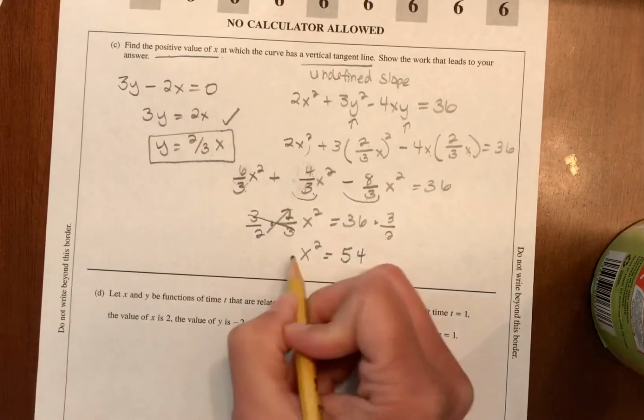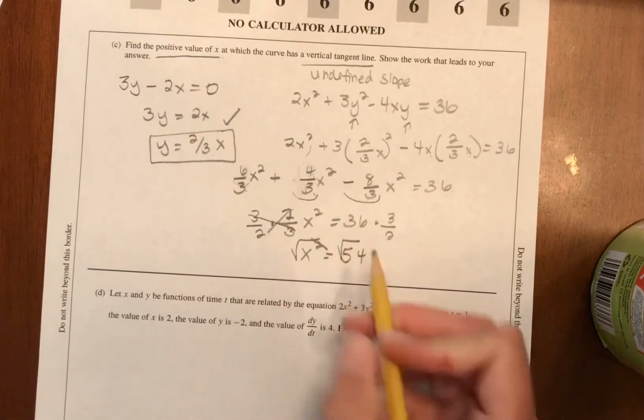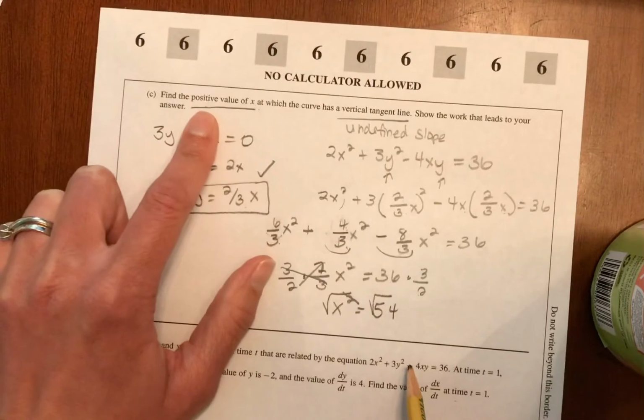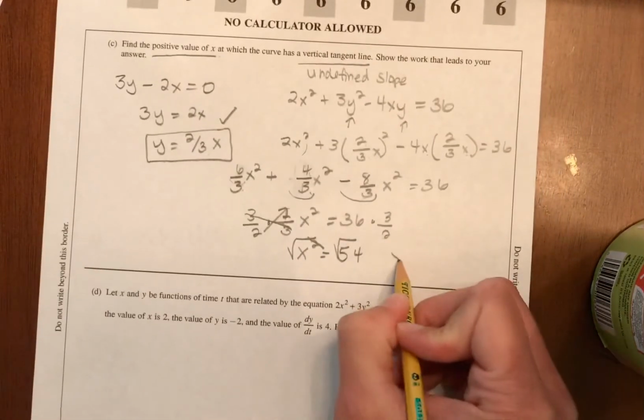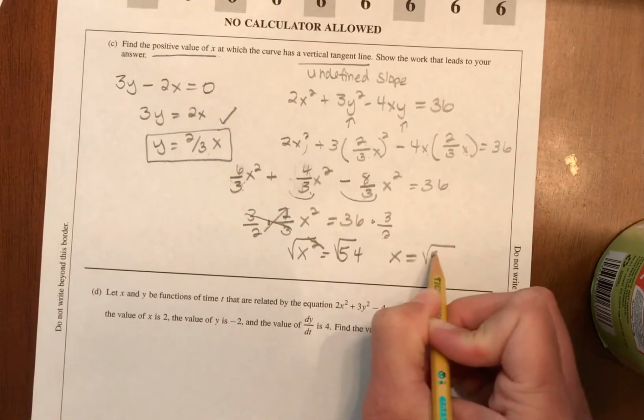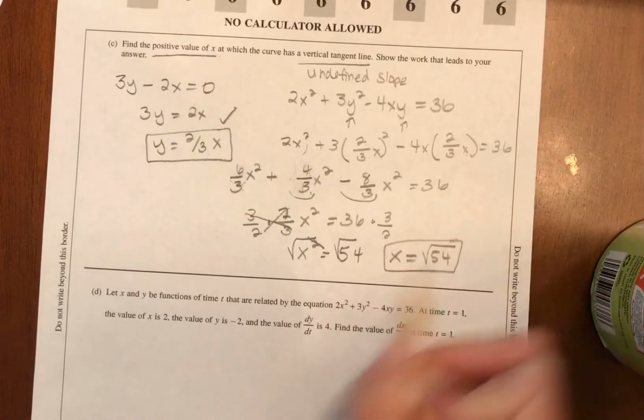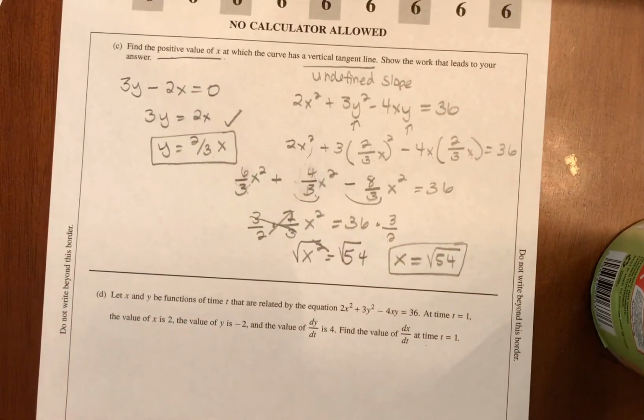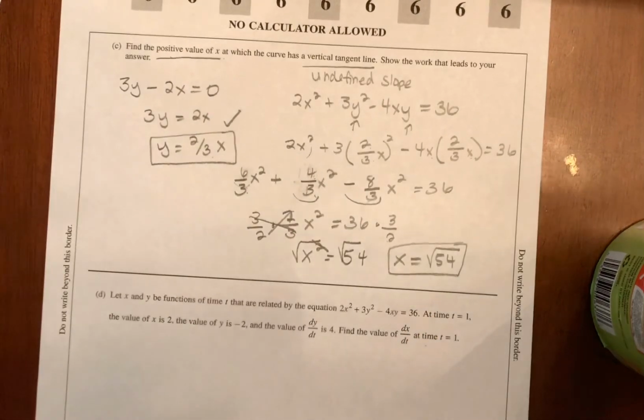And we're going to square root both sides. They asked for only the positive value of x where this happens, so I'm just going to leave it as x equals the square root of 54. The scoring guide also has the simplified radical, but you don't need to simplify the radical here. They will take all correct forms of equivalent answers.